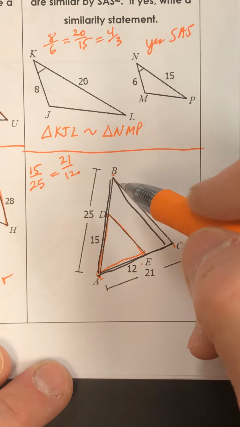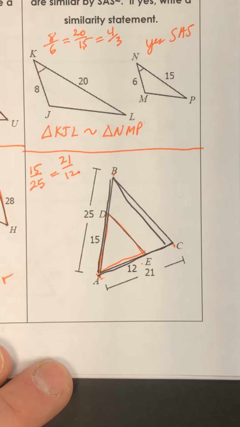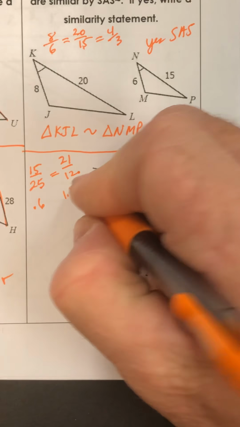Okay. So let's see. If I reduce or cross multiply, what's 15? I'll just do it this way. 15 times 12, that's 180. What's 25 times 21? Doing the cross product. That's 525. That's not going to work. 15 divided by 25, if I reduce the fraction, this one's 0.6, just to see if they're the same. 21 divided by 12, that's 1.75. That's not going to work.